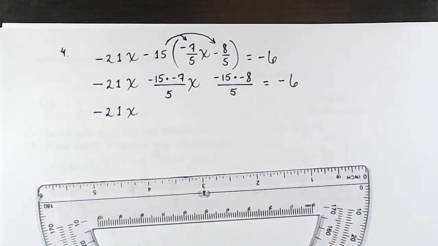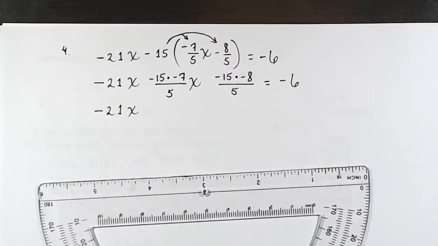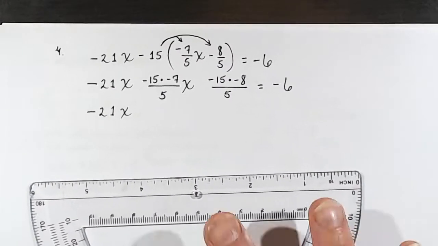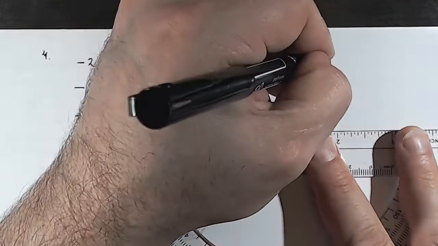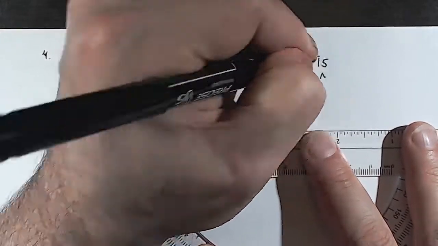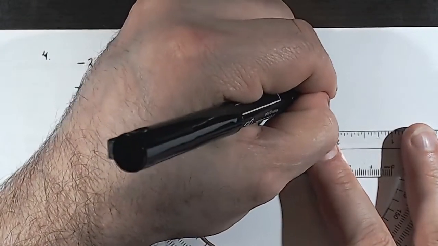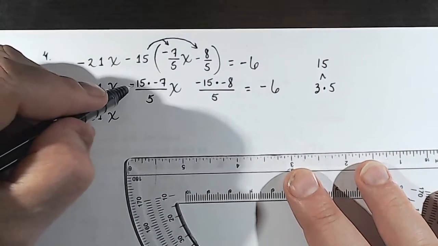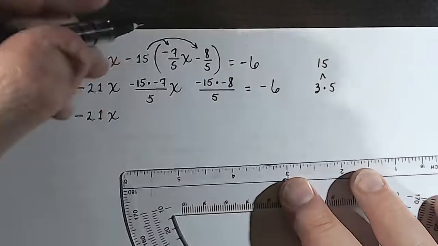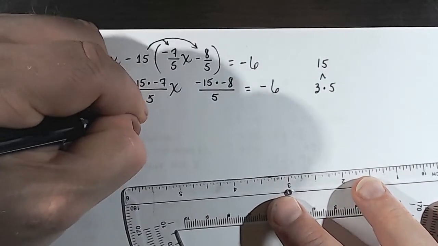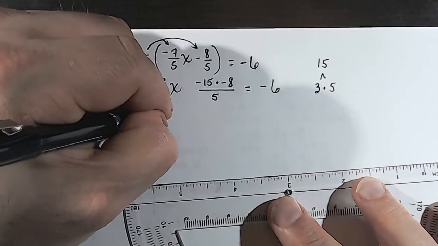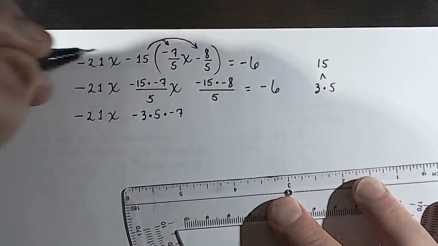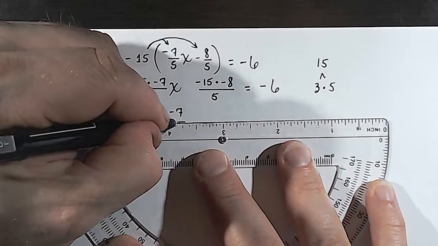Before you start multiplying 15 times 7, I want you to recognize something important. People freak out about these fractions, but they're really an opportunity to do something cool. Take a look at 15. 15 is 3 times 5. So instead of writing negative 15, what if I wrote negative 3 times 5 and then wrote times negative 7, and I put all of that over 5?